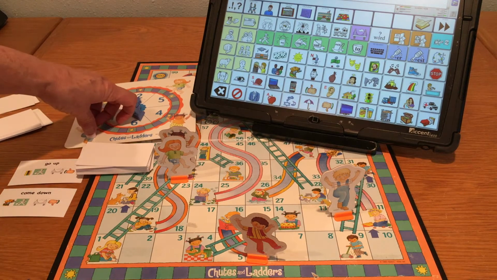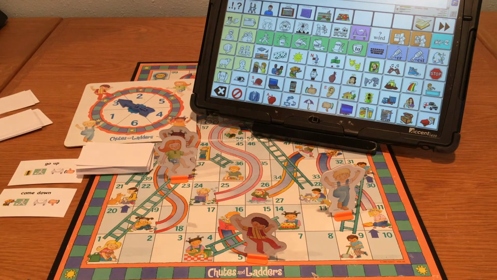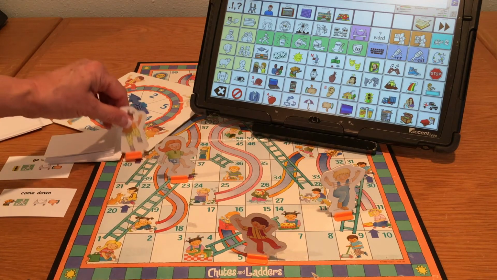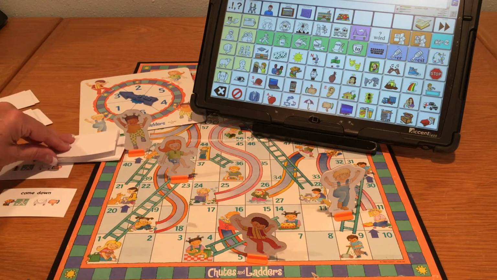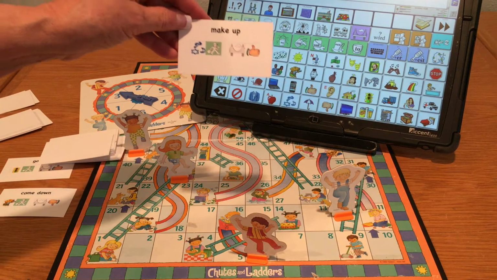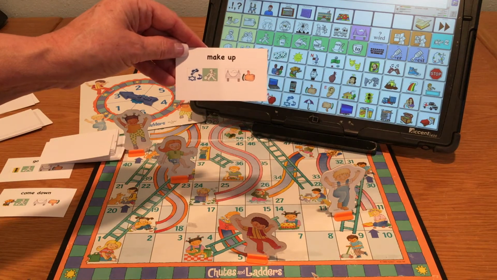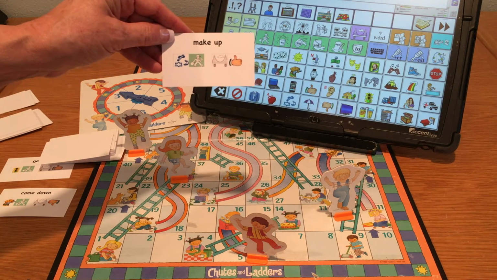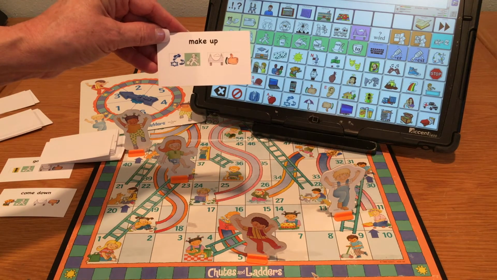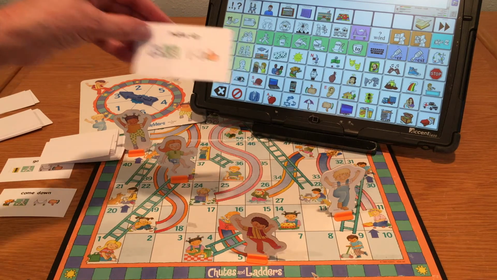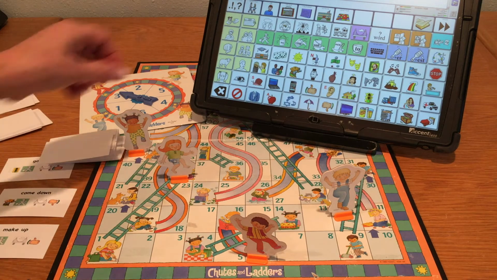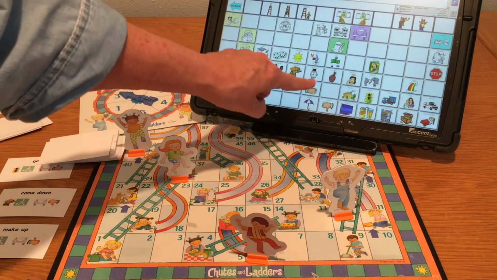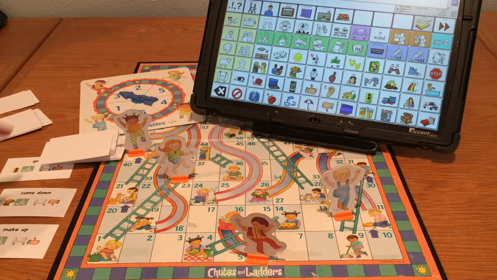The next person gets a 3. 1, 2, 3. What phrase do you get? Make up. Well, that could mean we have to make up after having a fight, or even that your mom or your sister or somebody you know puts on makeup. Make up. All right, the next person.